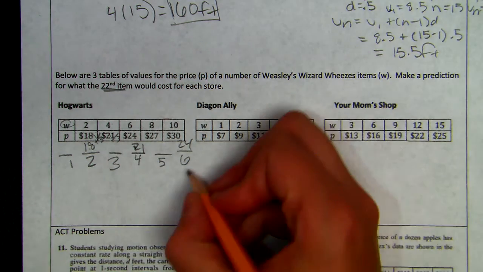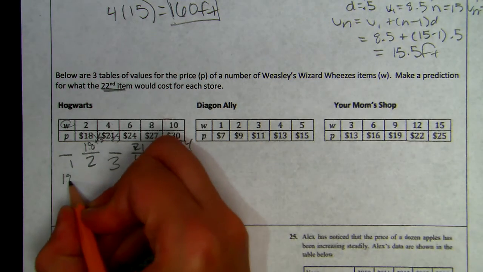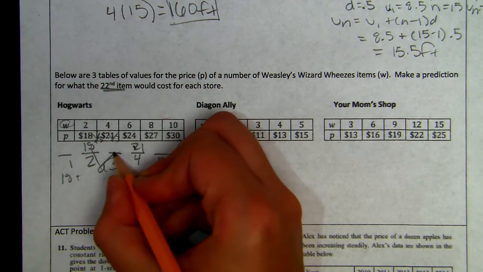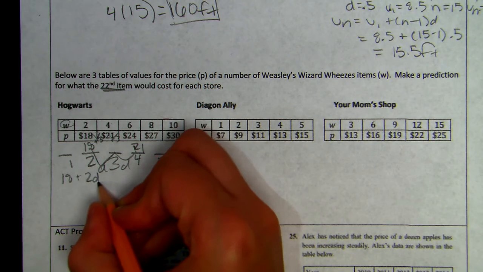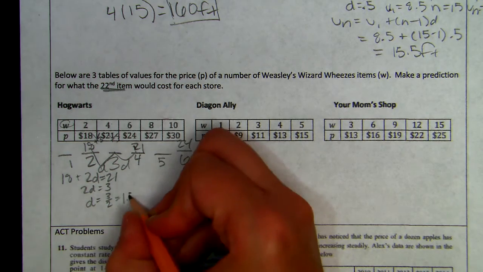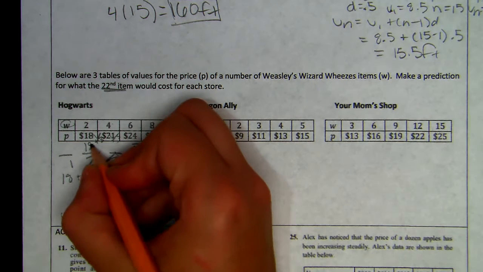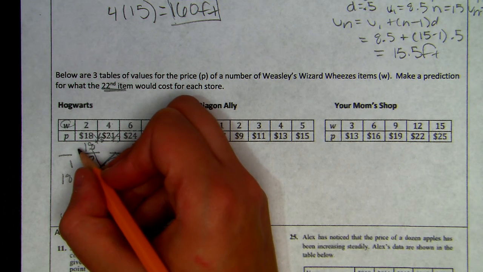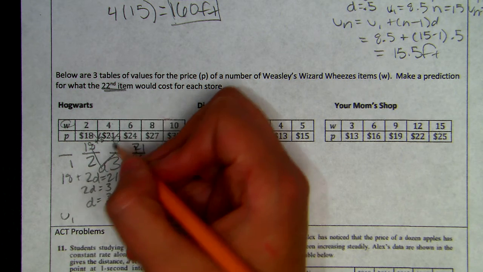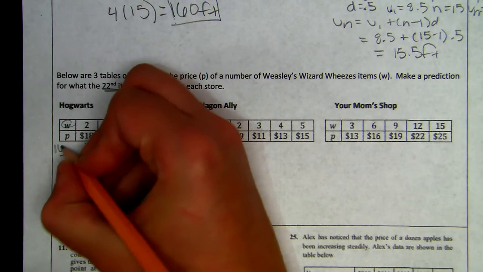Another way I can think about that, if what I just said was really confusing because it kind of confused me, I can say 18 plus 1 common difference, 2 common differences equals 21. 2d equals 3, d equals 3 over 2, which is the same thing as 1.5. So my common difference is going to be 1.5. My first term is going to be 18 minus 1.5, which is, I told you I solved this one a different way in my head, so I will add that in my calculator. 18 minus 1.5 is 16.5.